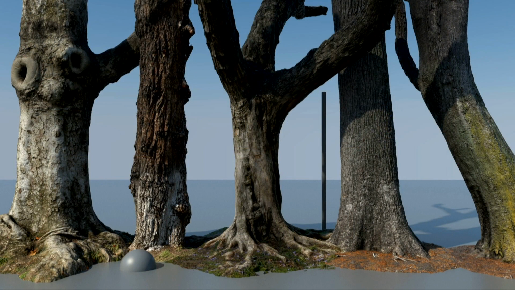Because it's reality. And the complexity of reality is just, this is not a tiling texture going all the way up that tree trunk, right? Like you can just tell, it's just different everywhere.